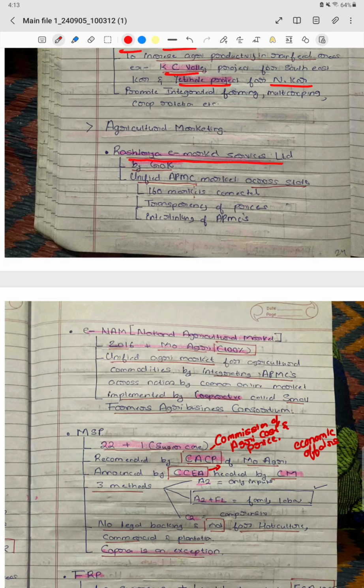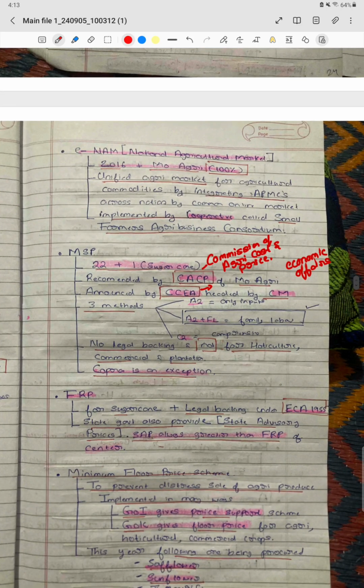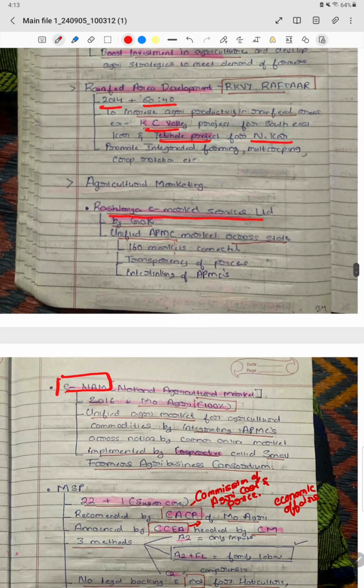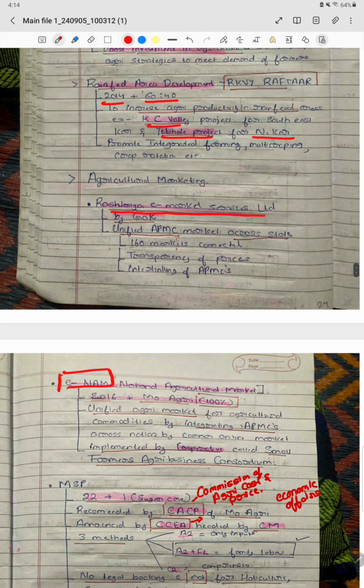So we know this in terms of central scheme, like we know this scheme ENAM. This is the Karnataka's version of ENAM. We were the first to implement this. From this only the central government took the idea and implemented it. So Rashtriya E-Market Services Limited was by the government of Karnataka. That is a unification of the APMCs across the state.